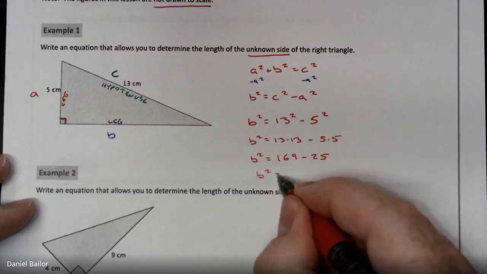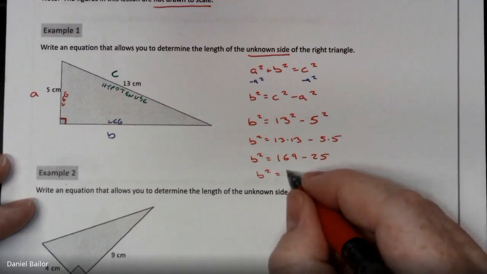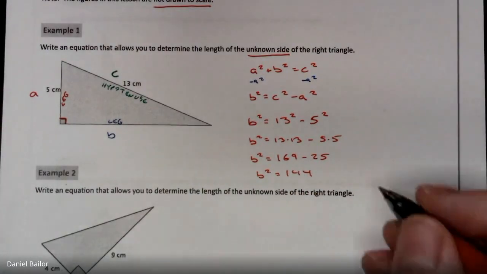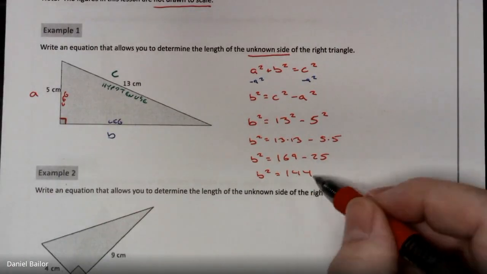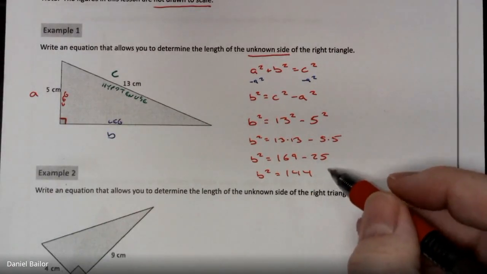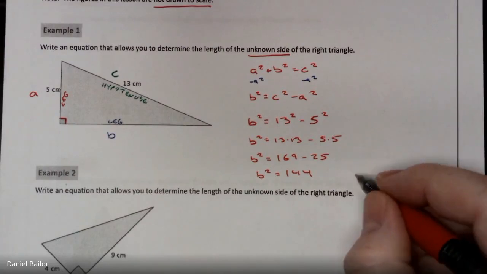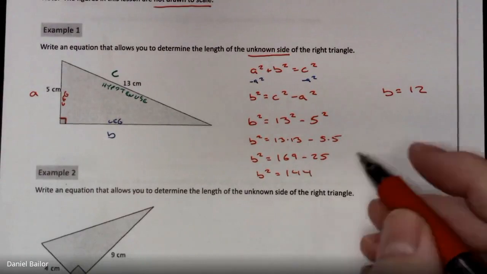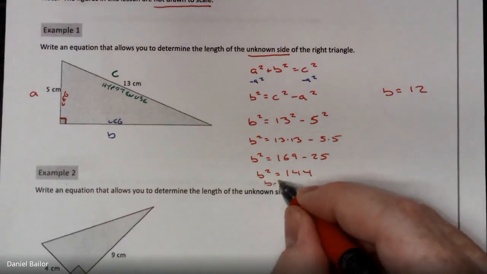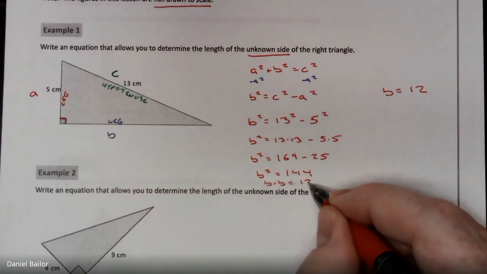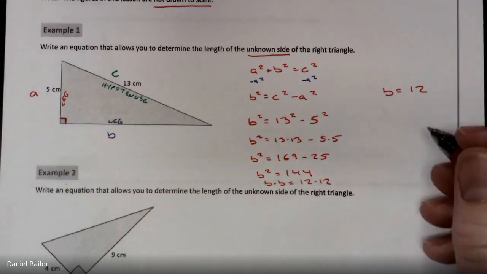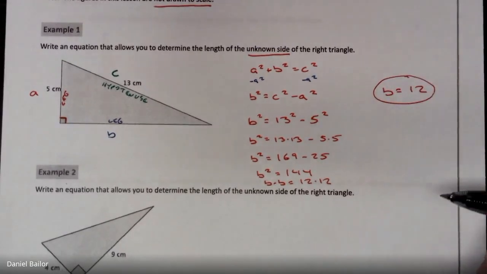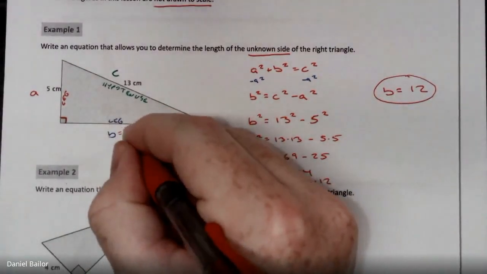So B squared is 144, which means B equals 12. Because we've done this before, B squared means B times B, and 144 is 12 times 12. So 1B is 12. That's our answer. B equals 12.